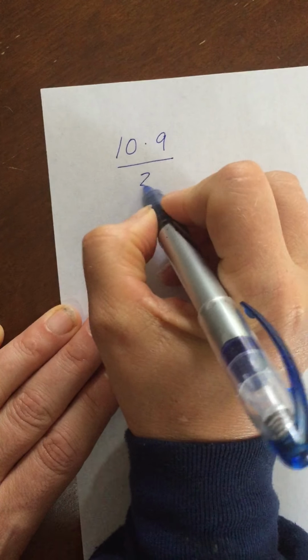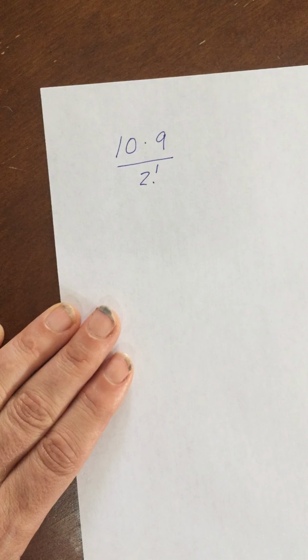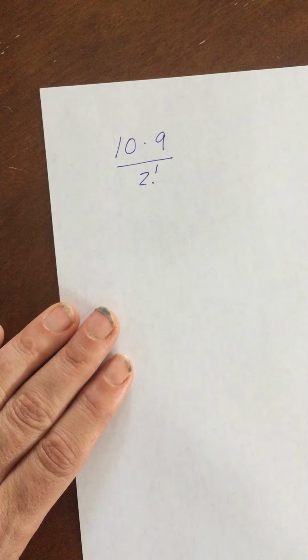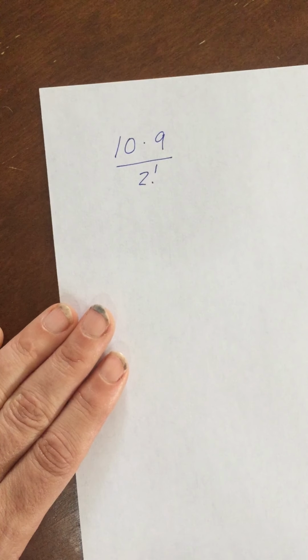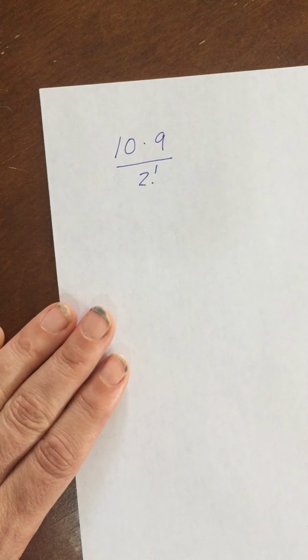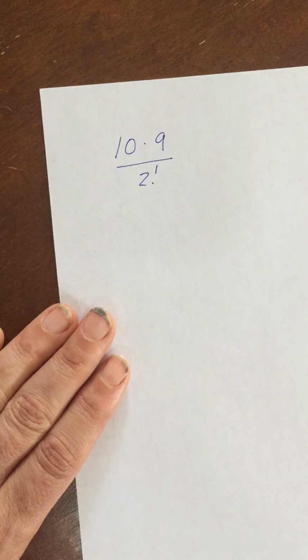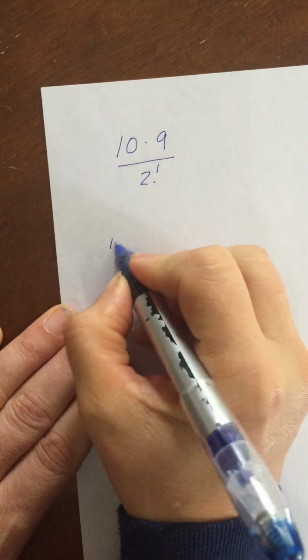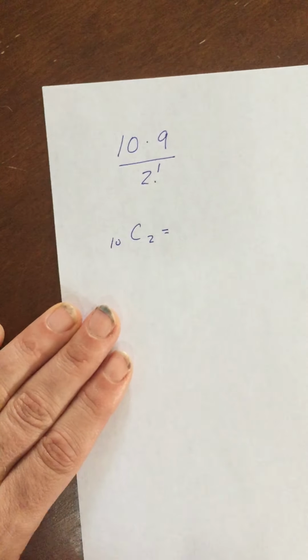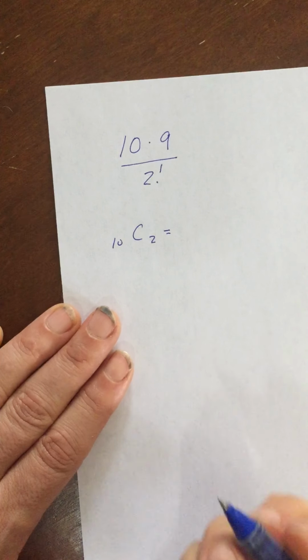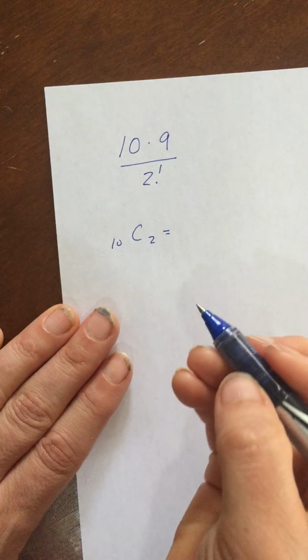So what I'd have to do, if I listed them all individually like that, they'd be listed twice. So I have to divide by 2 factorial, or just by 2 in this case, to account for the fact that everything would be listed twice in that arrangement. So 10C2 would be how I'd imagine that answer. And again, how would it work out with the numbers?